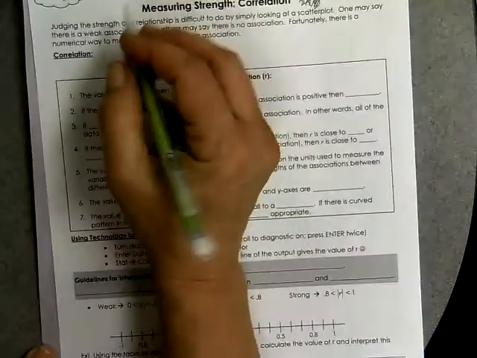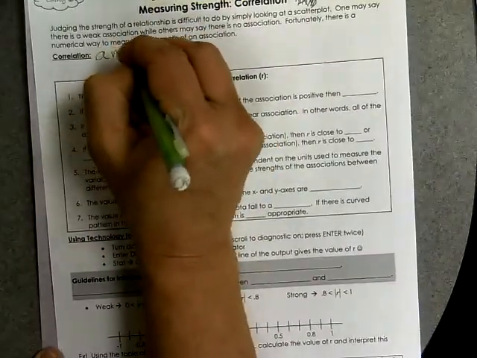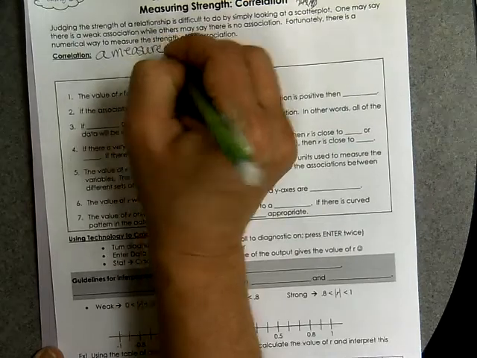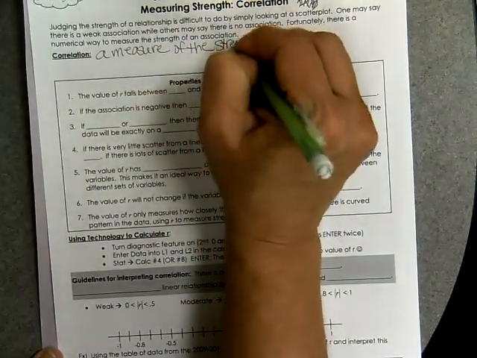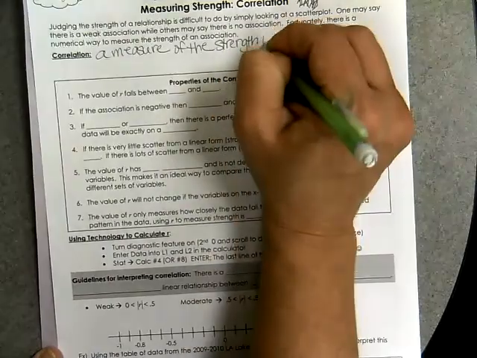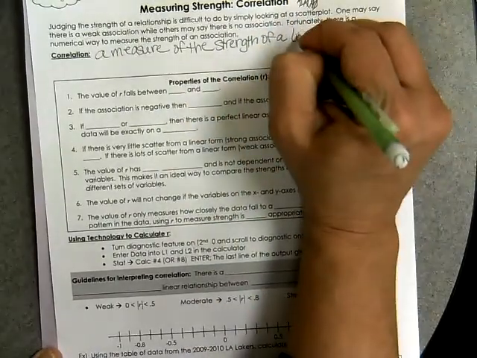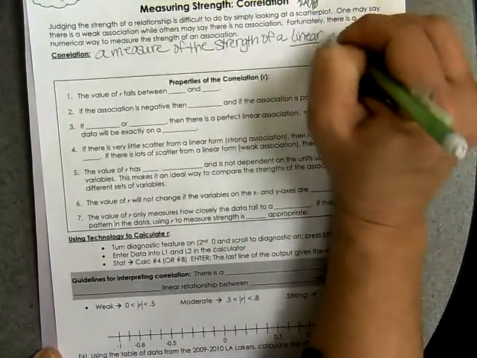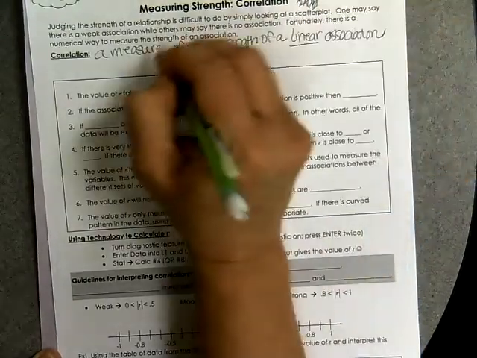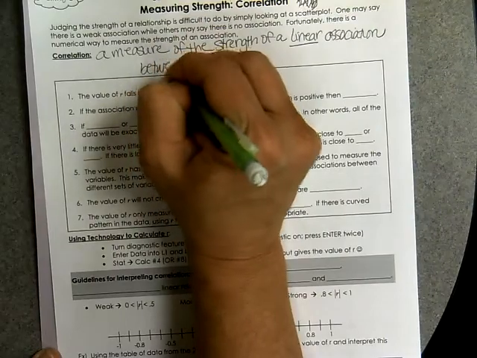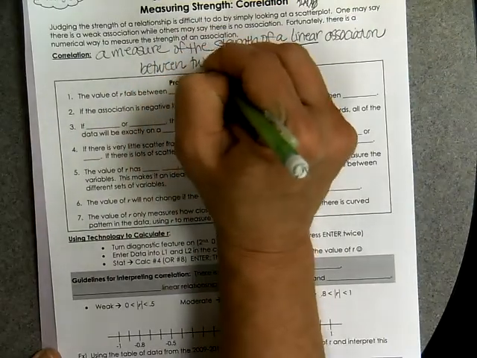So correlation is a measure of the strength of a linear association between two numerical variables.